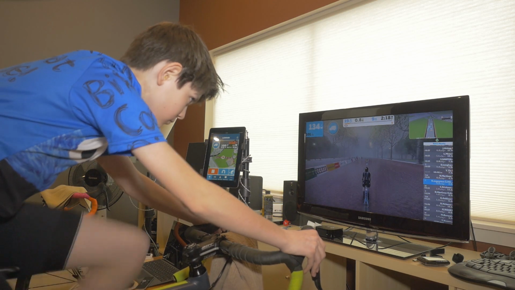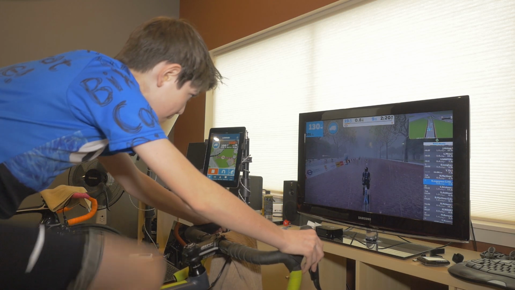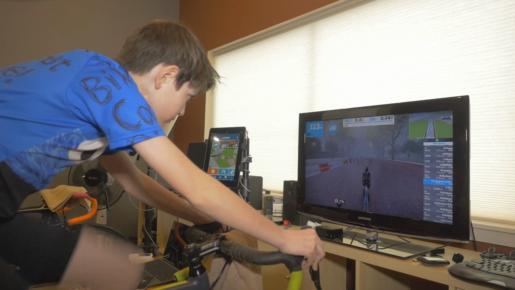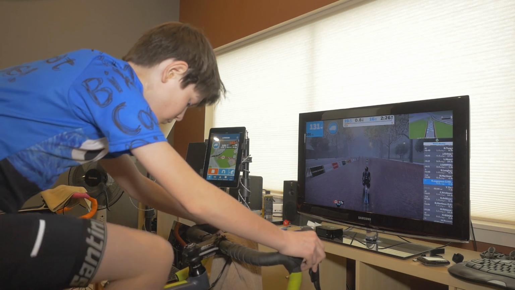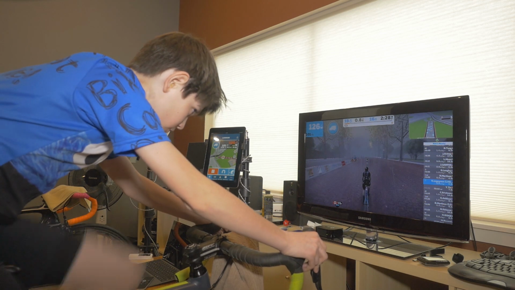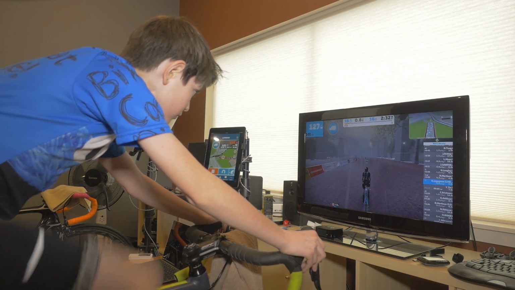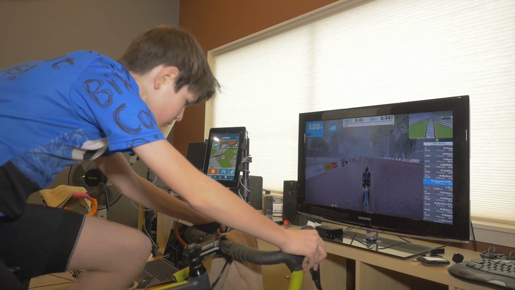So the Apple TV 4K is probably pretty good for somebody who just wants to maybe do some Zwift workouts or something similar, but it is somewhat annoyingly frustrating if you're trying to do races or anything a little bit more aggressive on Zwift.